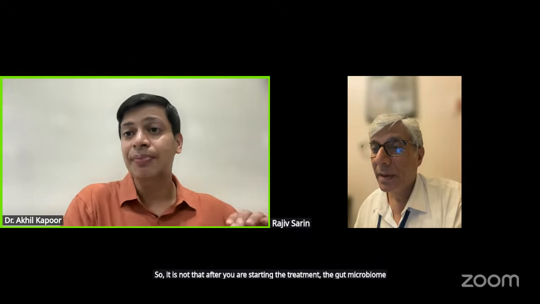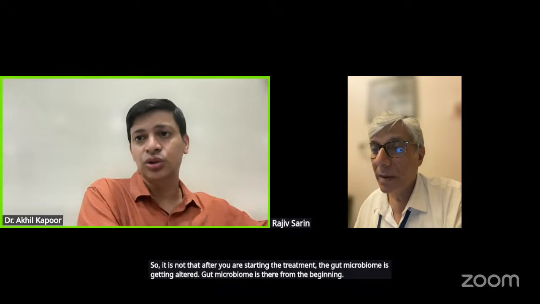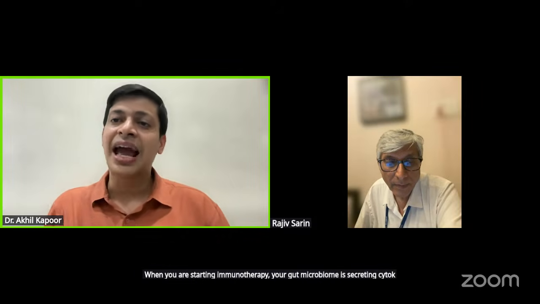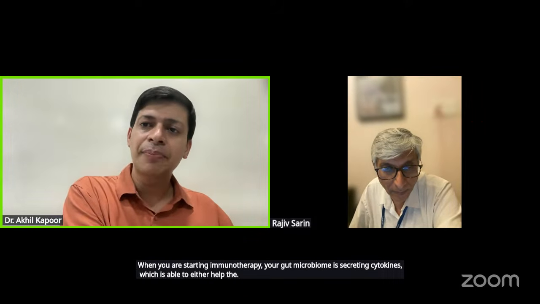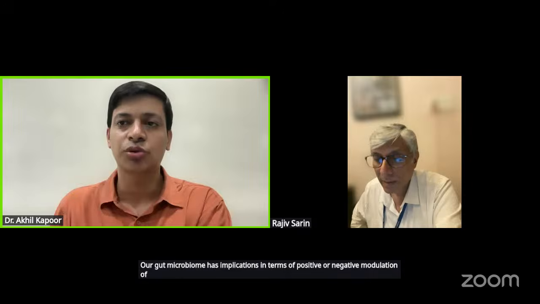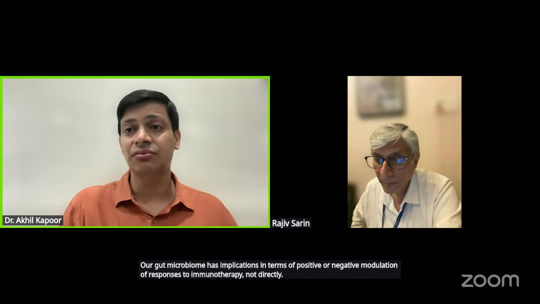It is not that after you start the treatment, the gut microbiome is getting altered. The gut microbiome is there from the beginning, so it is not a very dynamic situation. When you are starting immunotherapy, your gut microbiome is secreting cytokines, which are able to either help the immunotherapy to act or not able to act. That is the point which we need to understand. So the gut microbiome has implications in terms of positive or negative modulation of responses to immunotherapy, not that a direct change of microbiome occurs with administration of immunotherapy.